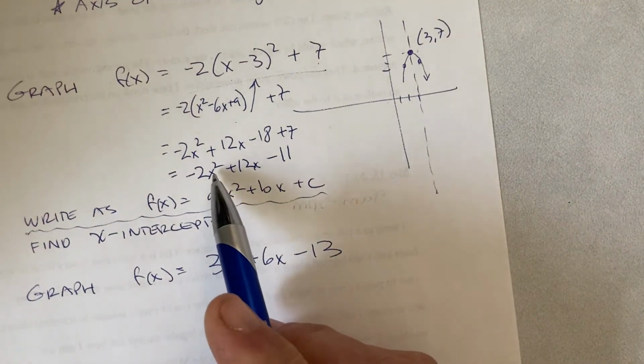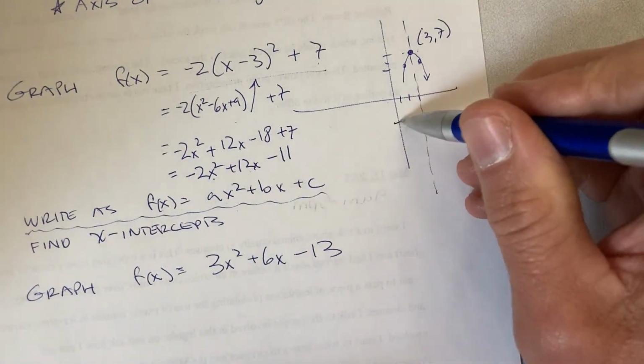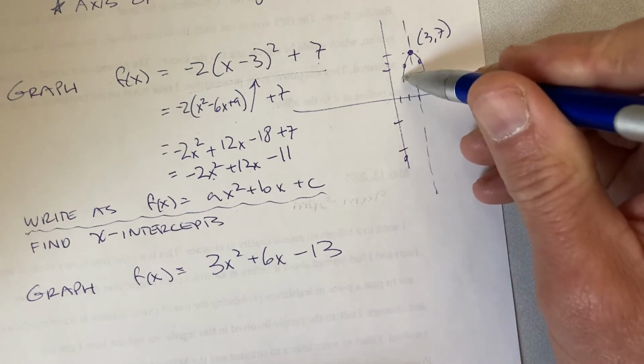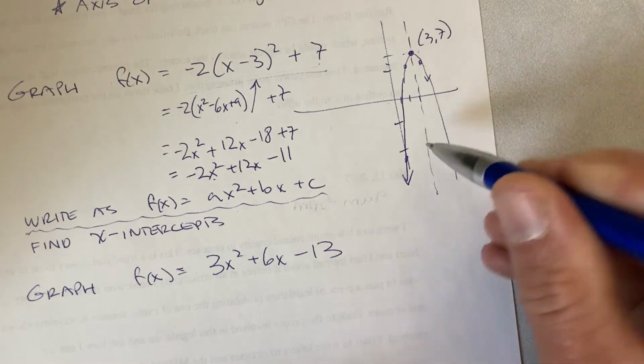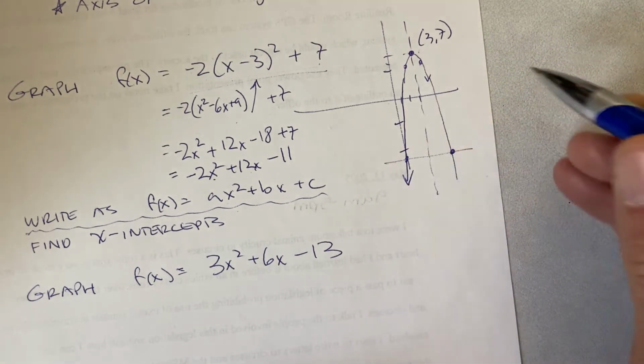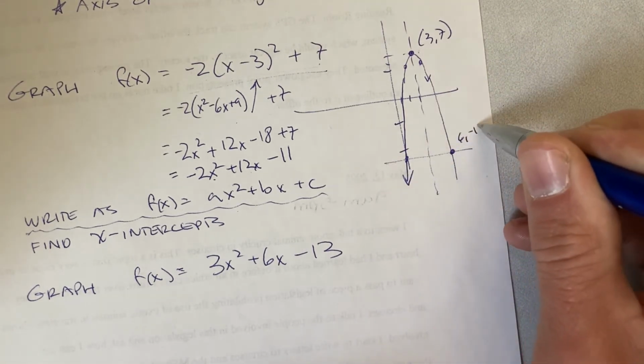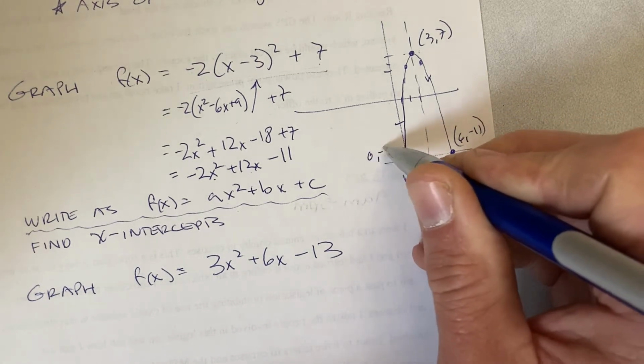So if I plug in 0, I'll get the y-intercept, 0, -11. And it looks like I'm pretty close to drawing it right. And I can just flip that point over. That's your symmetric point. This will be 6, then minus 11. This is 0, minus 11.